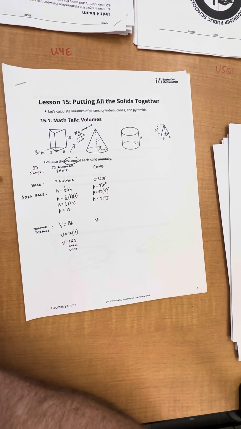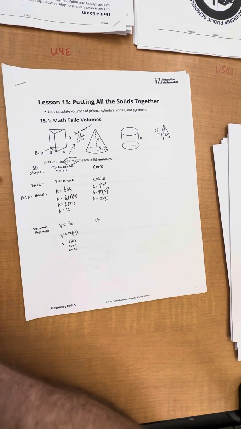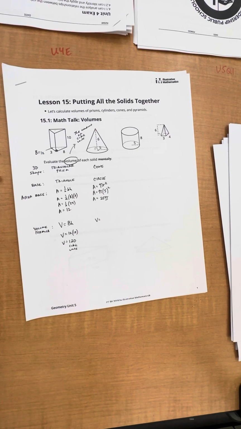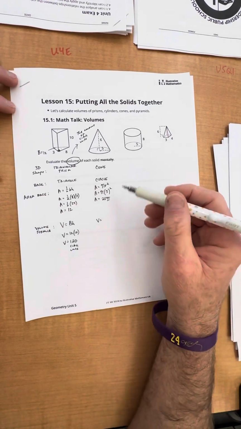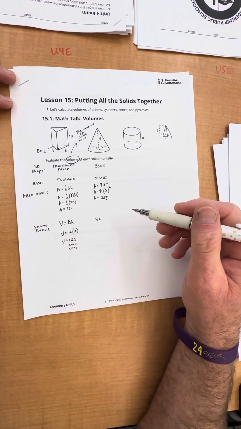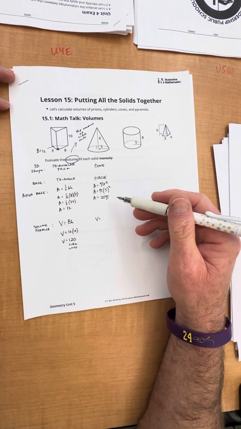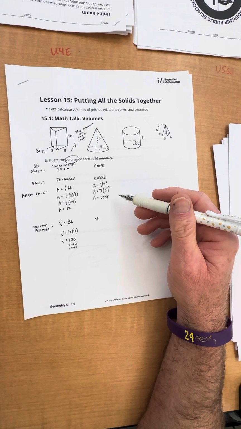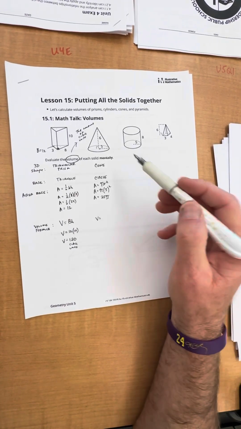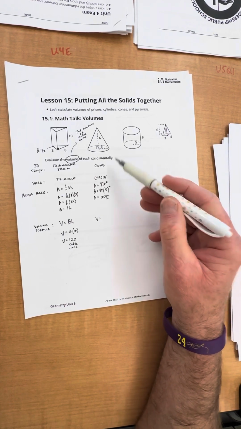Geometry's been around forever, so you can find all these formulas online. But on the test, you're going to have a bunch of notes. You can use your workbook, and you can use my whiteboard, which has all the formulas. So don't stress about memorizing the formulas. I'm more concerned with you being able to do them.